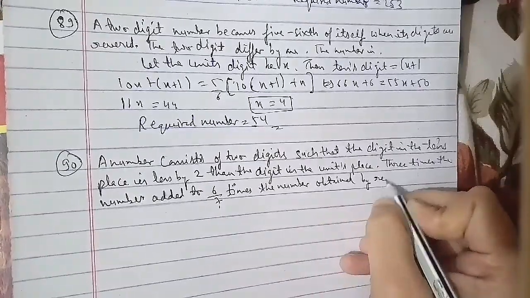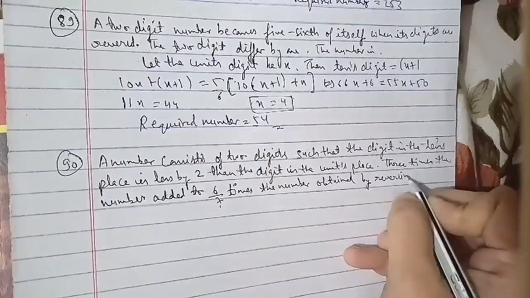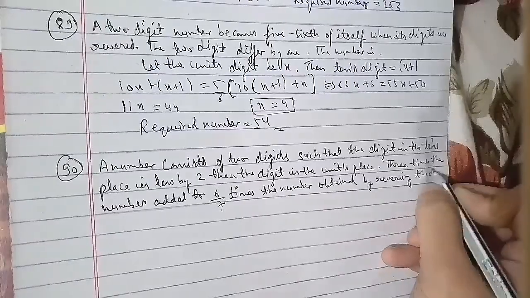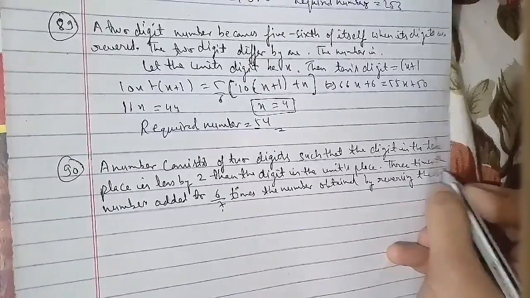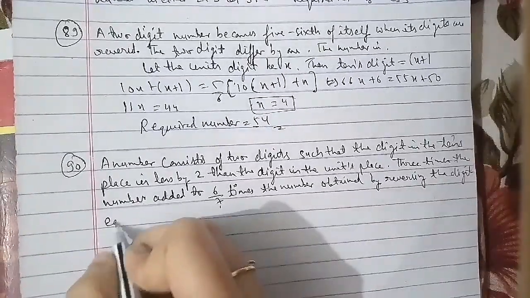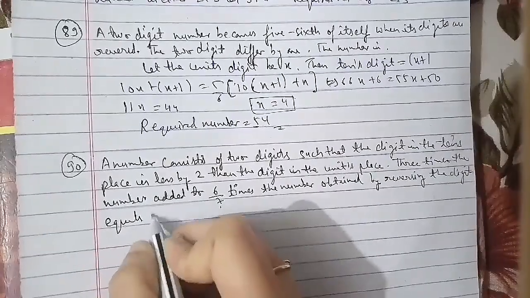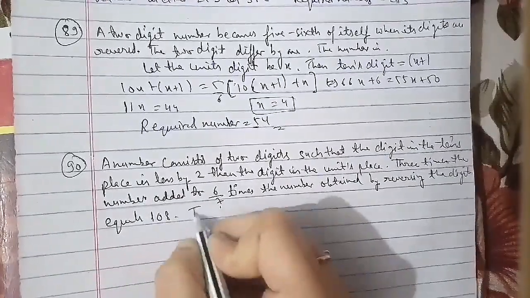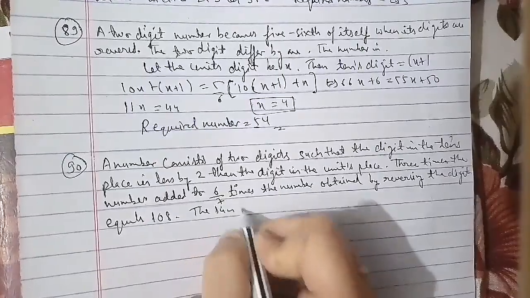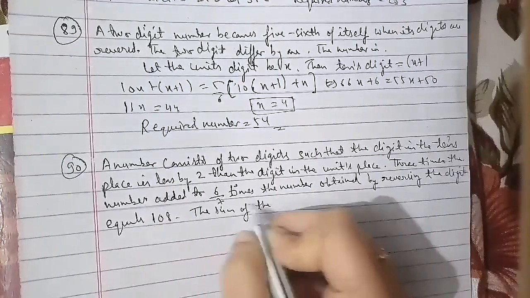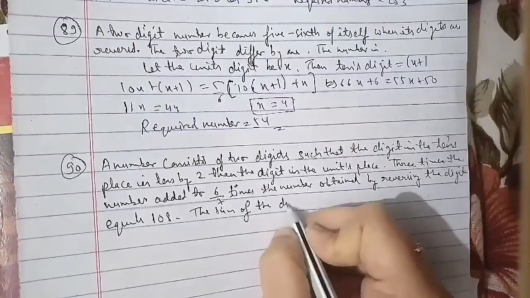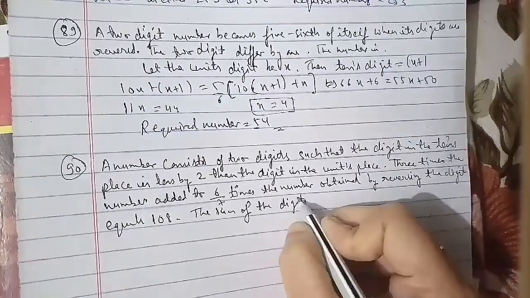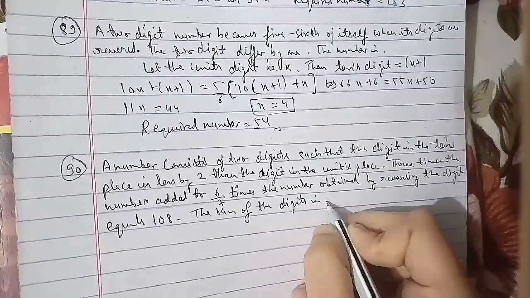The sum of the digits is... This has been asked in an SSC examination paper. The options are 6, 7, 8 and 9. Let's go ahead.